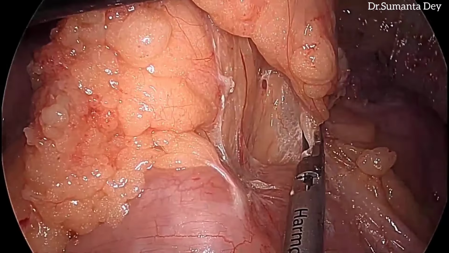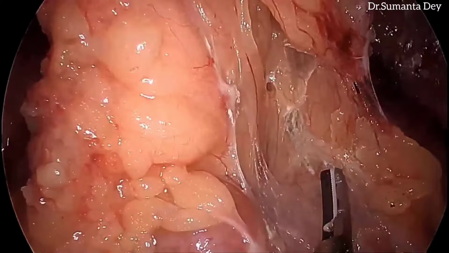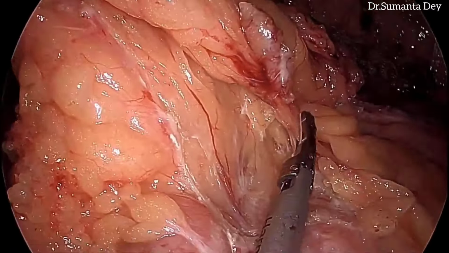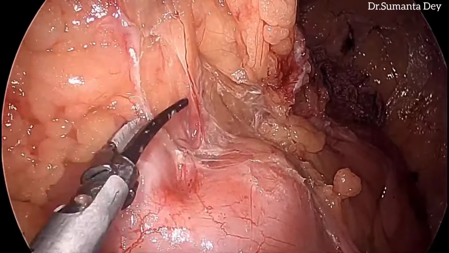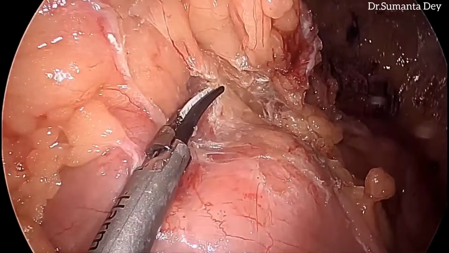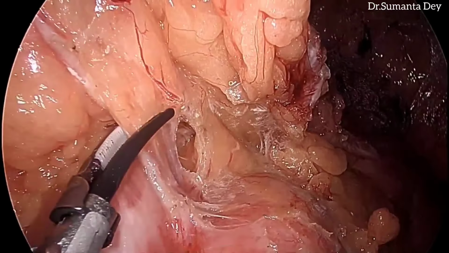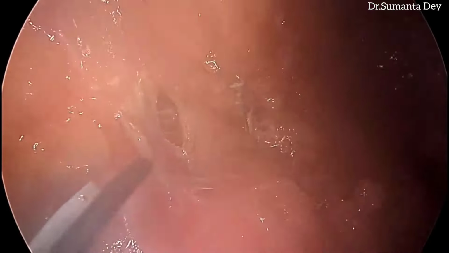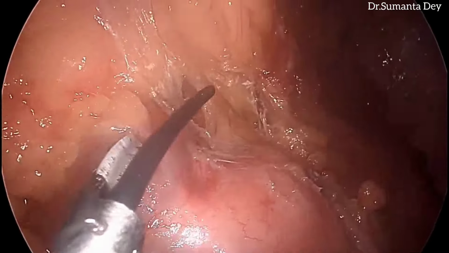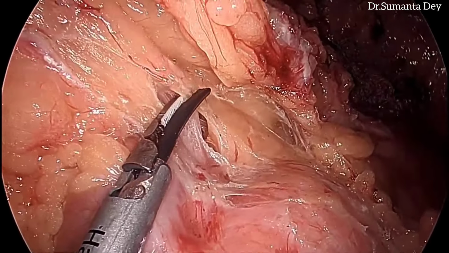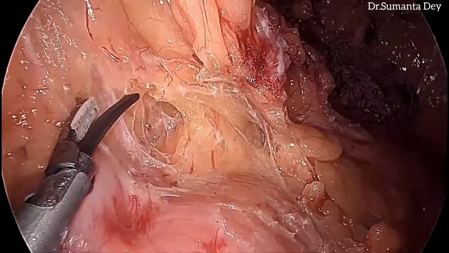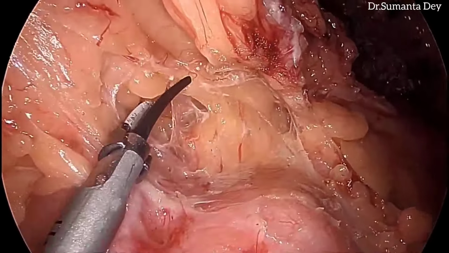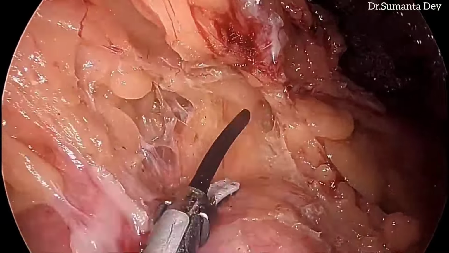lesser sac from there. So this part of the dissection is very important, because sometimes with the bulky greater omentum you may tend to lose the plane, and then it is very difficult to identify and get into the correct plane. So staying close to the transverse colon is the key, and divide the greater omentum and reflect it away from the colon, and gradually you will be entering into the lesser sac.